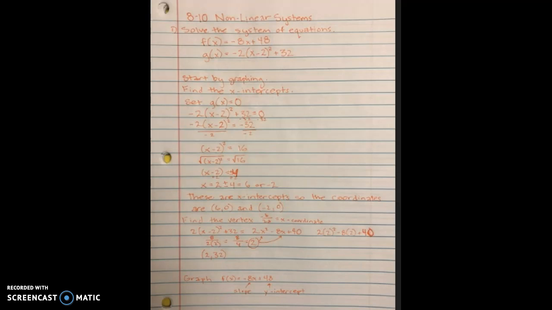Hope everything's going well. Today we're going to be looking at 8.10, using nonlinear systems alongside our quadratic functions and trying to solve those. Basically, what we're looking for is where those two lines intersect, so where our function, which creates the parabola, and our linear function connect. We're going to be looking at two different kinds of lines here.